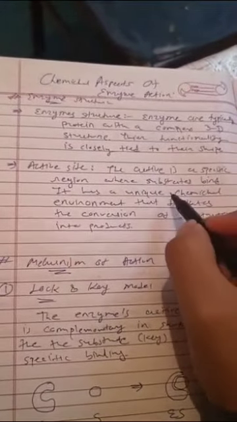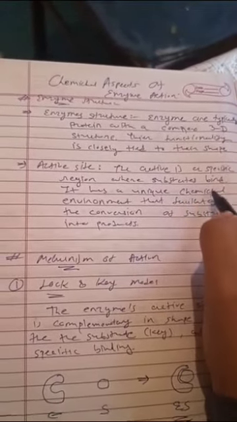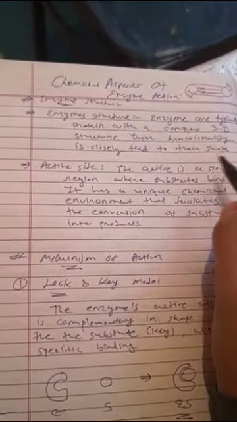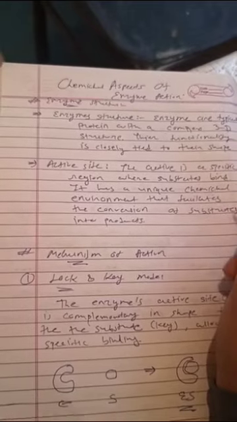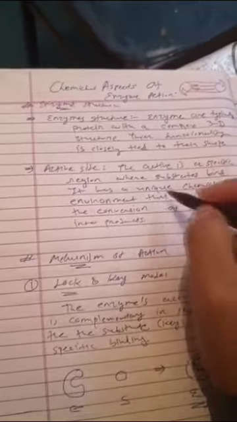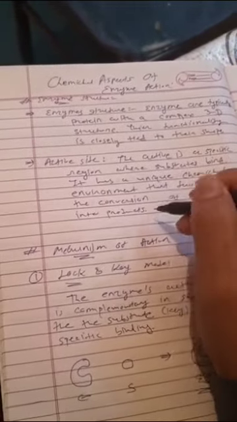Then enzymes also have an active site. The active site is a specific region where the substrate binds. It has a unique chemical environment that facilitates the conversion of substrate into product, and this is the working area of the enzyme.